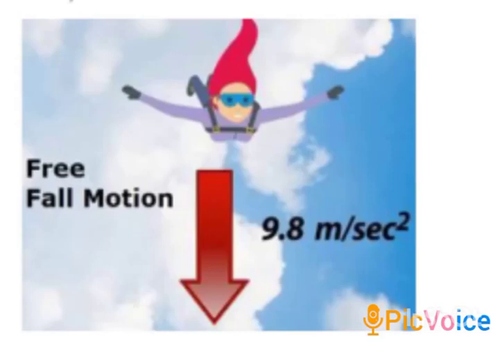Hello class ninth students. In classroom we have discussed about acceleration due to gravity and universal gravitational constant. In this lecture we will discuss what is free fall and what are the equations of motion of a freely falling body.